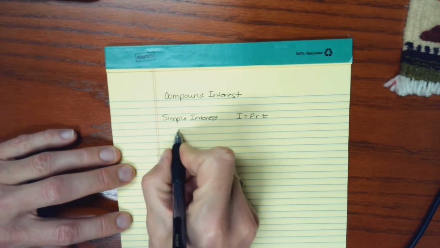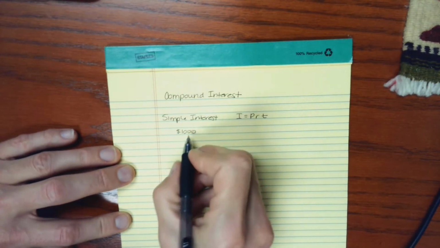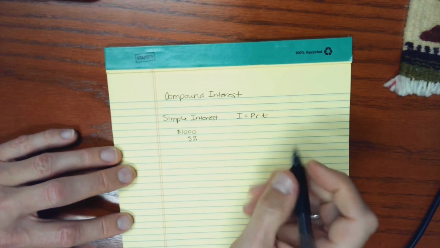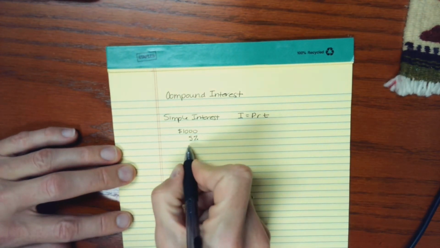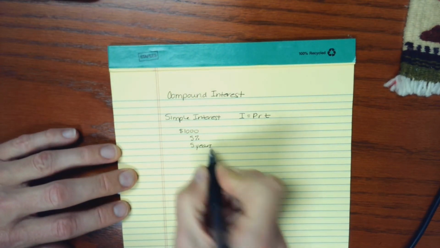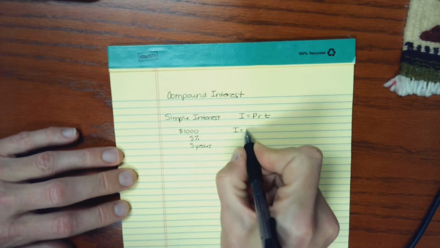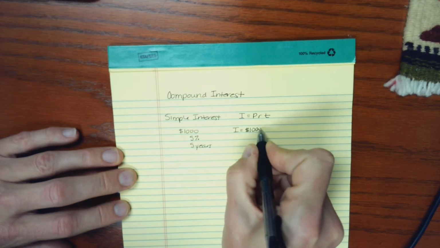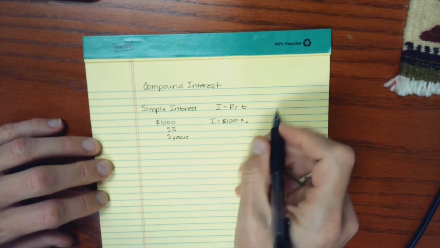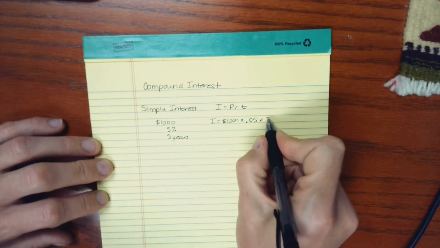So let's say that you have $1,000 to put away, and you find an account that pays 5% interest, and you feel that you can leave this alone for, let's say, a period of 5 years. And you want to know how much interest you'll earn. So to find the interest, we'll take the $1,000, that's our principal, times the interest rate, which I'm going to convert to a decimal, so this is going to be 0.05, and then the amount of time is 5 years.